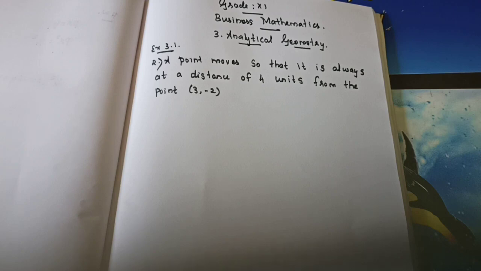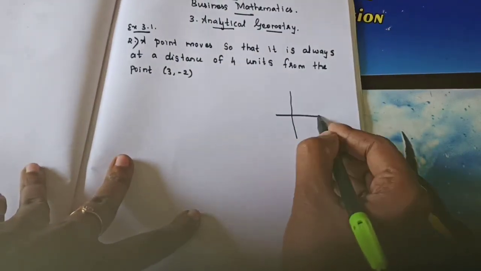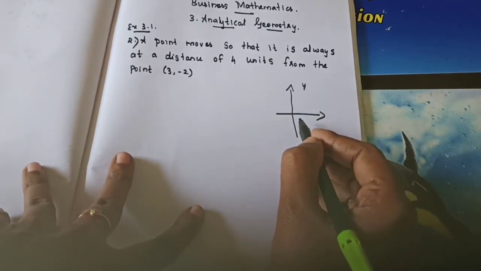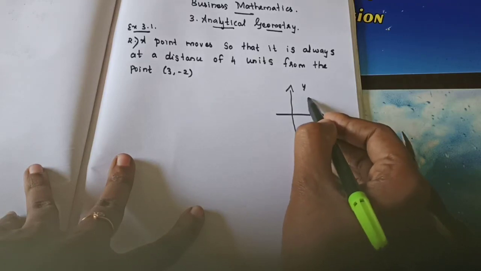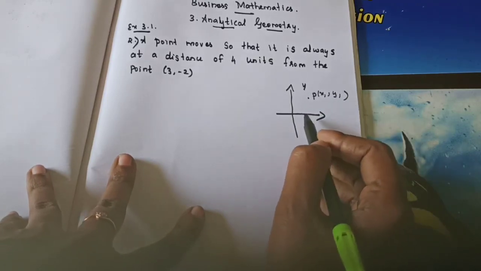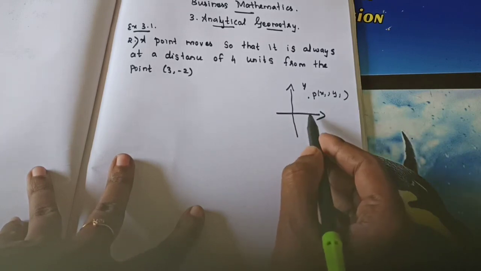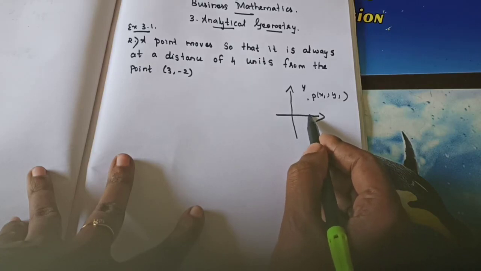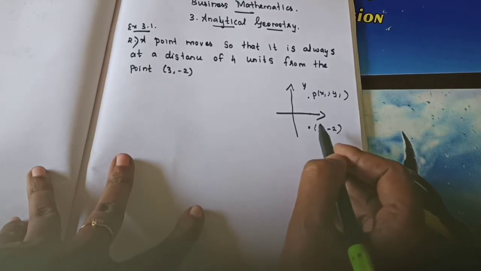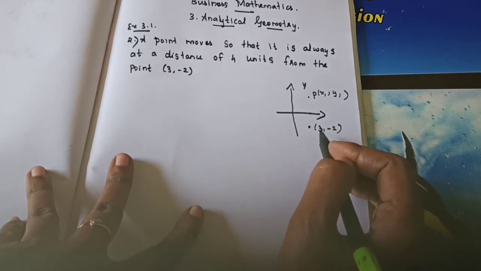First you will draw one rough diagram. So it is the x-axis, it is the y-axis. There is one point. Consider this point as P of x1, y1, a point on the locus, and one point 3, minus 2. So 3, minus 2 will be approximately here, is it right? In a graph we are plotting 3, minus 2, it will be there, the fixed point.